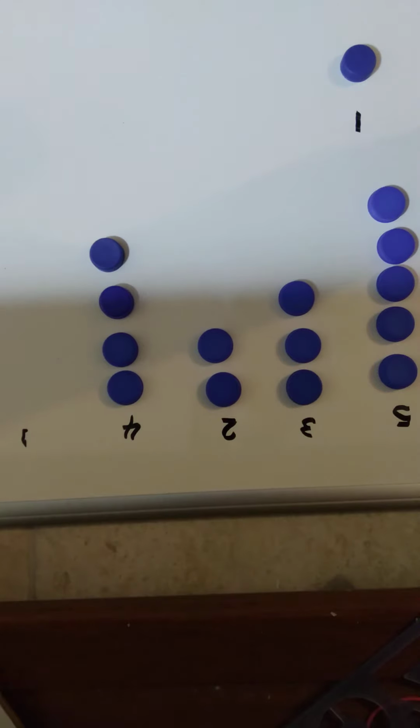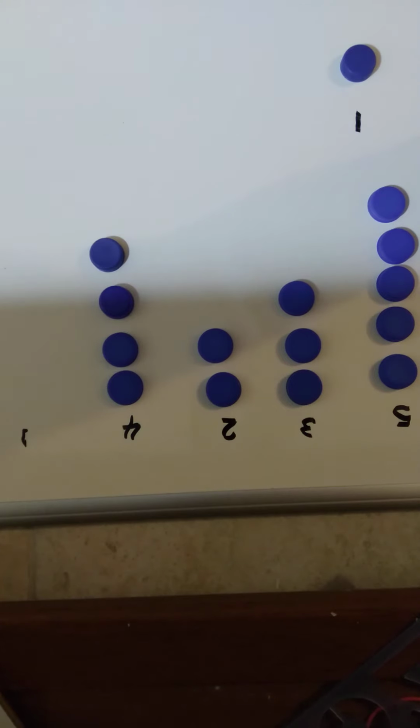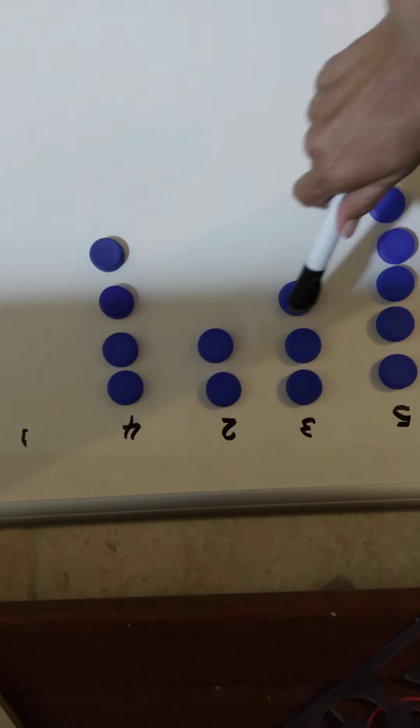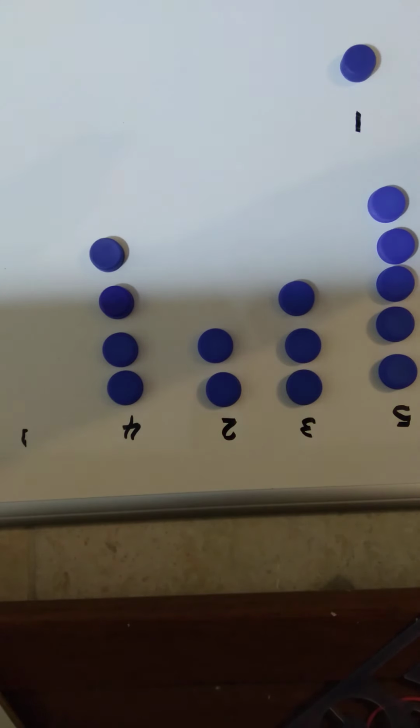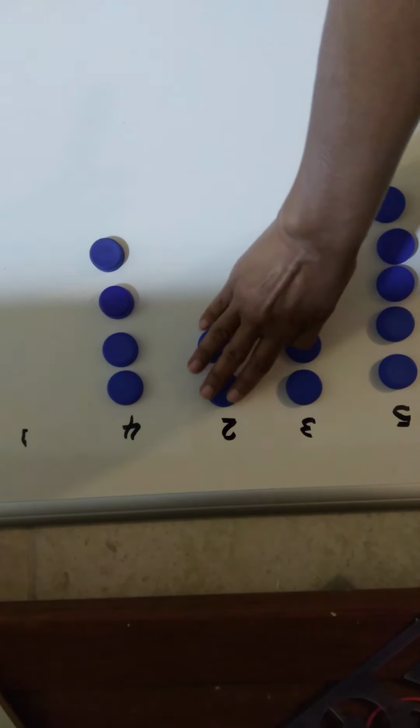Now let us look at all that is left here. 5, 3, 2, 4. Of all of these numbers, which one has the smallest amount? Is it 5? Is it 3? Is it 2? Or is it 4? The smallest amount, yes. Okay, so that will go next. Number 2 is the smallest of what is left behind there.